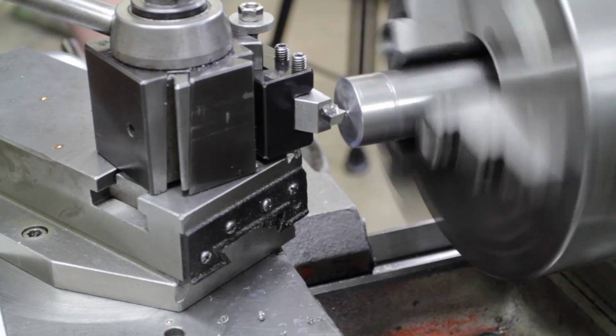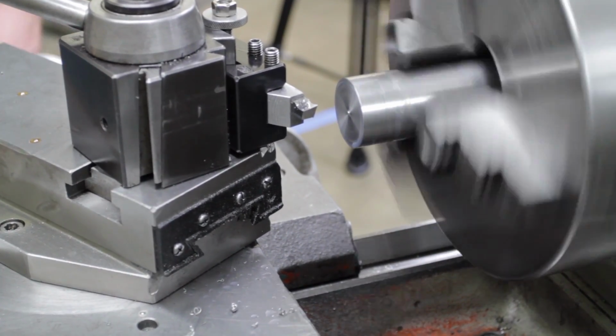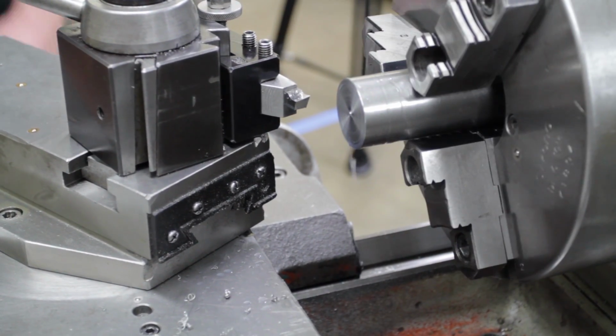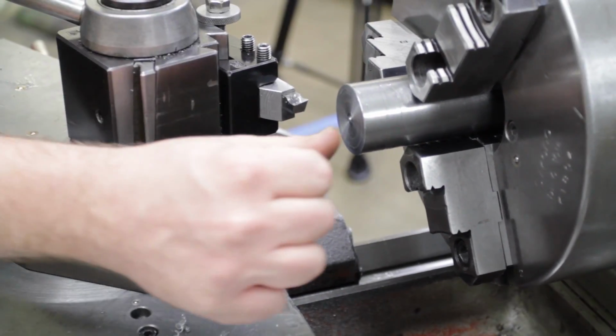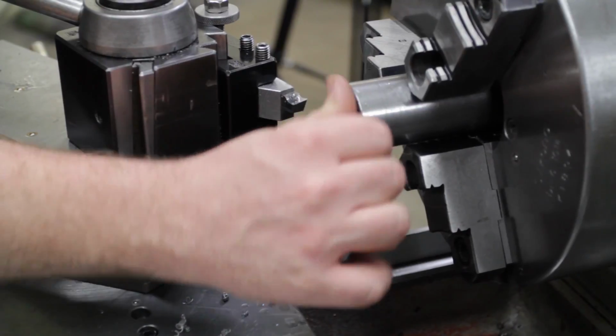I'm going to move away on the Z-axis and then back out so I don't scratch the face of the part. You should have a nice smooth face that is a nice finished pass.